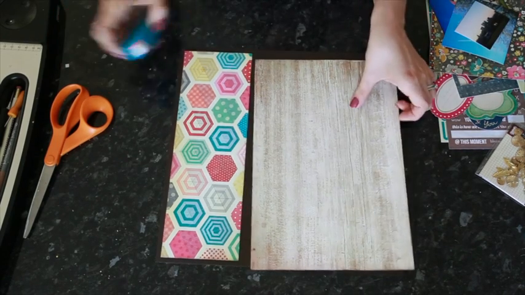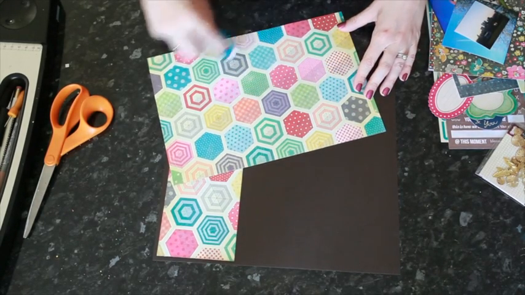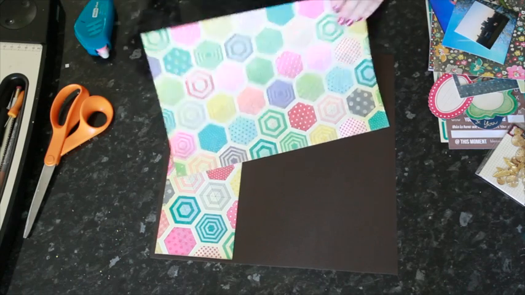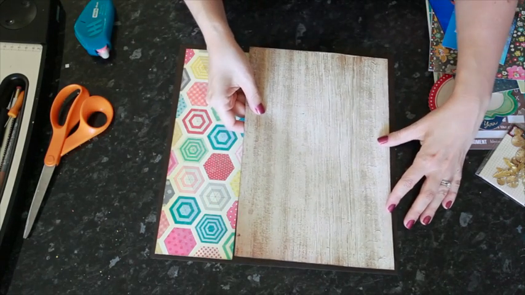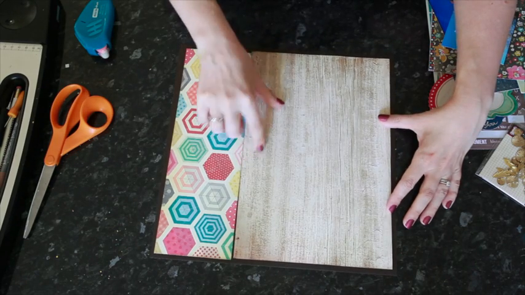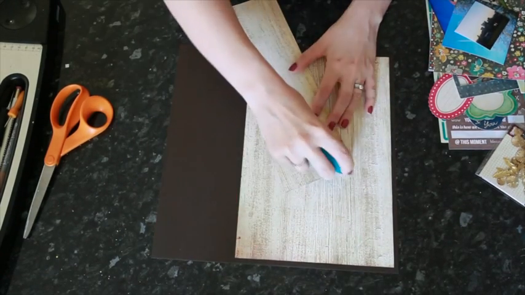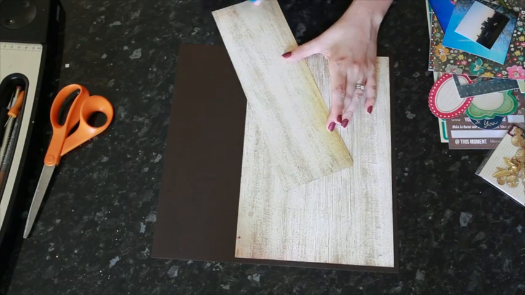I'm going to go ahead and add these here. Then I'm going to bring in more pattern here by choosing different patterns that will work with these papers that aren't necessarily from the same collection. So I'll take you through my process of how I chose the different patterns to use.